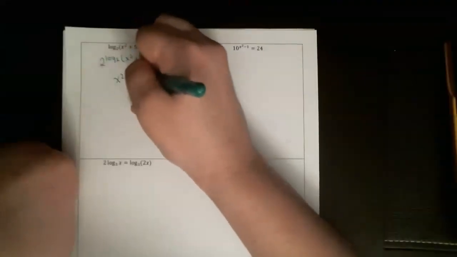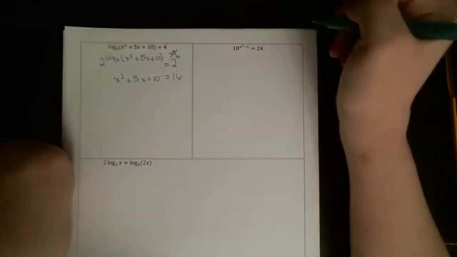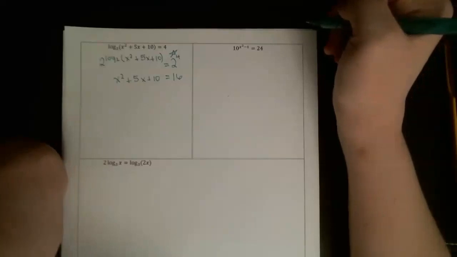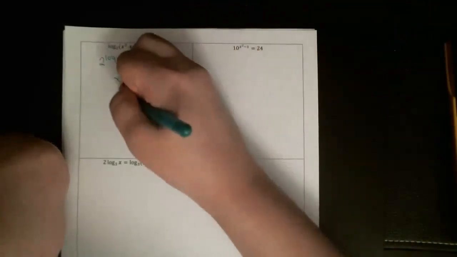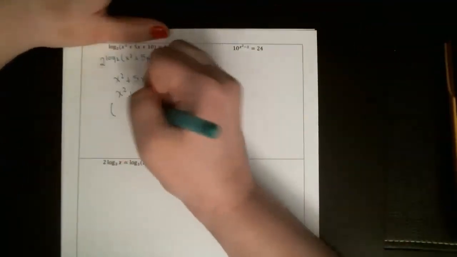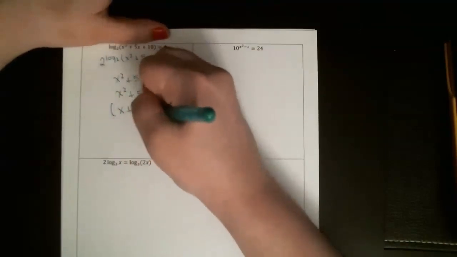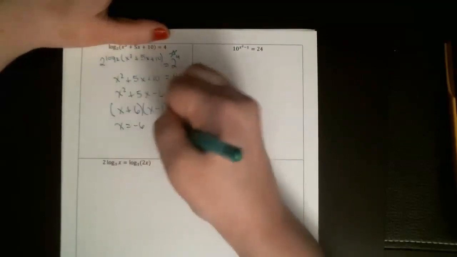Okay, so 2 and log base 2 are inverse operations, 2 to a power and log base 2. So we're just going to be left with the x squared plus 5x plus 10, and then 2 to the 4th is 16. This turned my log equation into a quadratic equation, so let's go ahead and subtract the 16. And that looks factorable. I think I can go x plus 6, x minus 1, which means x could be negative 6 or x could be 1.